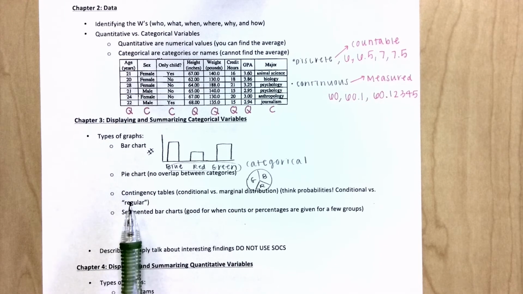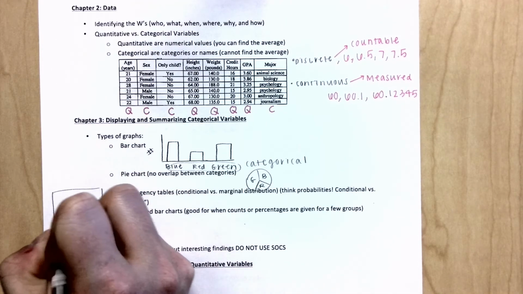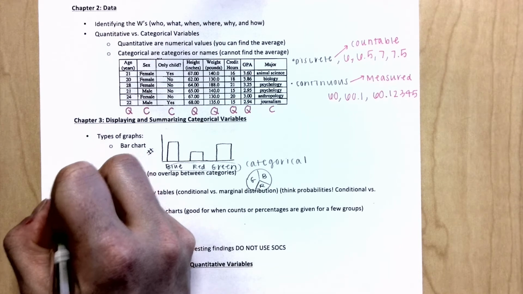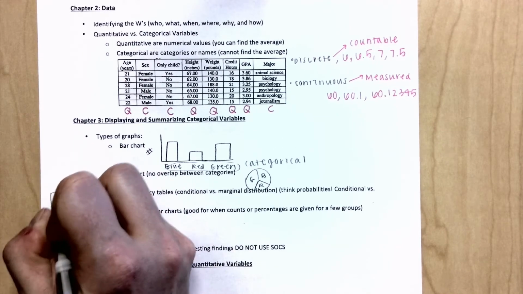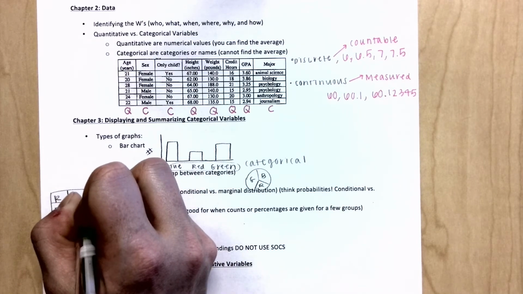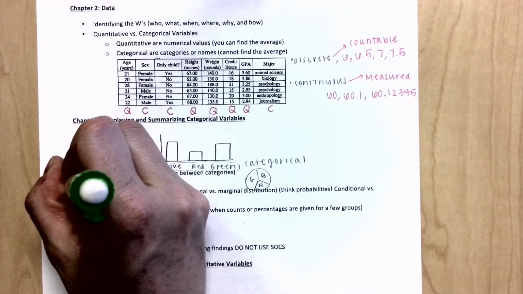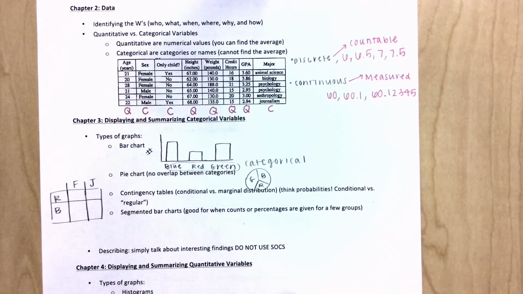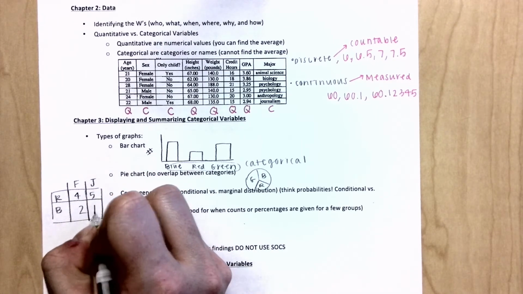Okay, with contingency tables, so contingency tables are just something where they list several sets of variables. So maybe I'm going to look at favorite color going this way, so I have red and blue. But then I'm also going to look at your grade. So I'll say freshmen and juniors. I might have 4, 5, 2, and 1.